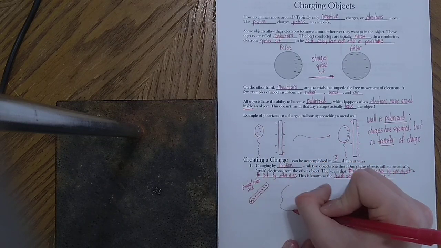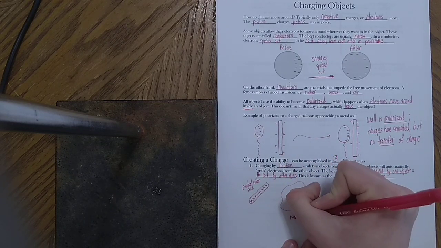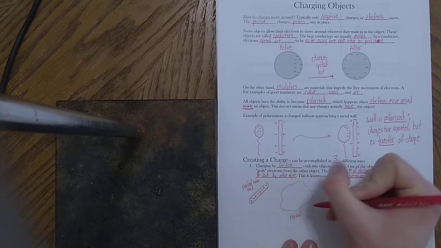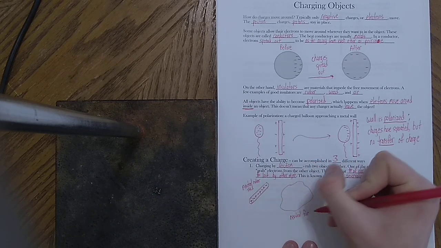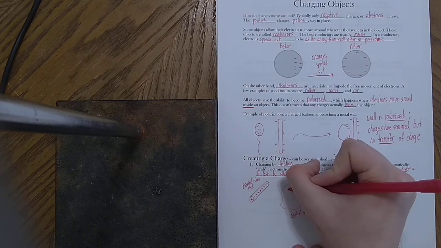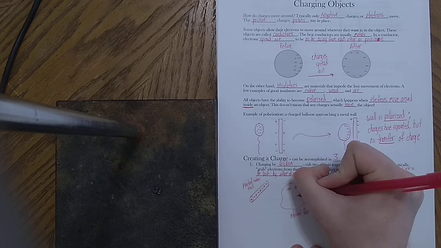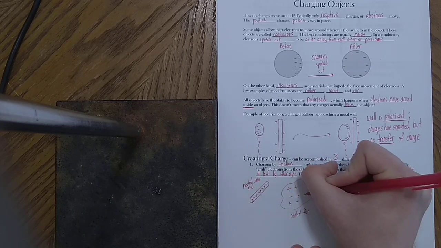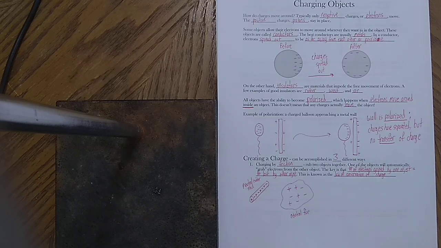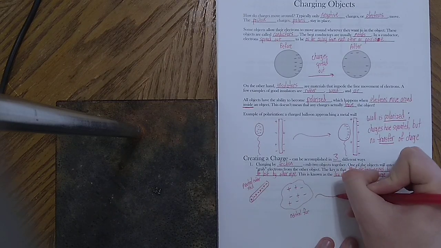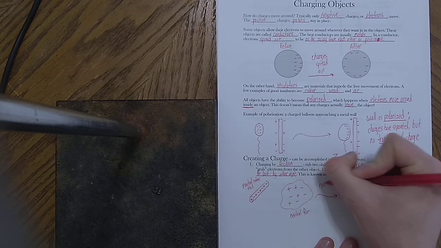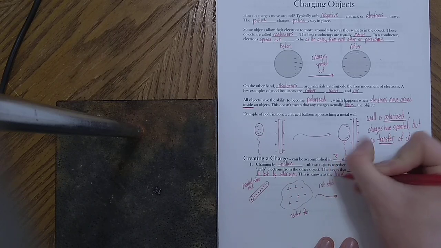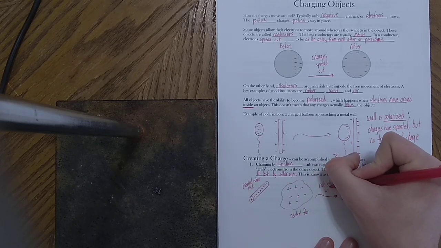Let's say we also have a neutral piece of fur. Normal fur, like you'd find animal fur. Back in the room, I have a lot of this, and we would actually do a lab on this, but obviously that's a little bit impossible right now. And we know that this is neutral because, again, equal numbers of positive and negative charges. Well, what happens if we rub the stick with the fur?